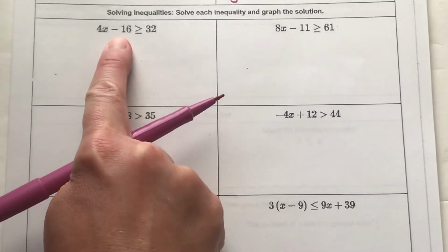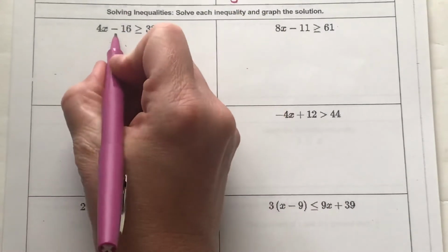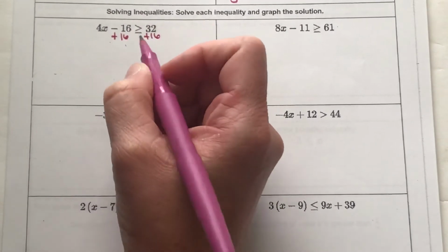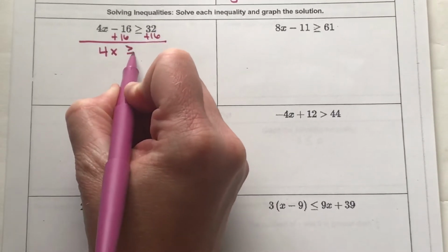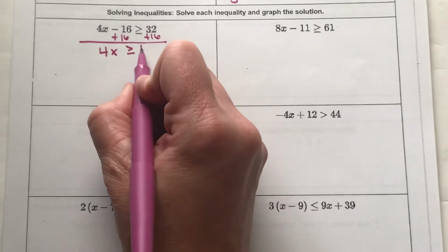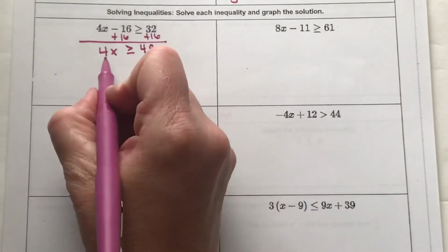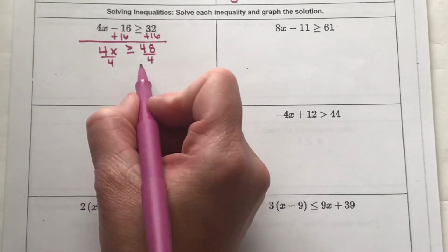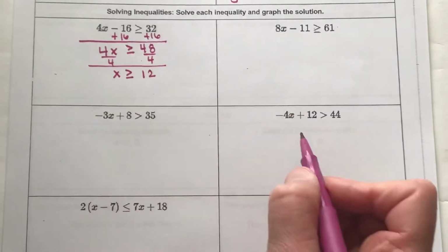Just like we would solve if this was an equal sign, I need to isolate my x term, and I'm going to do that by adding 16 to both sides. When I do that, I'm going to have 4x is greater than or equal to 48. Now if I divide both sides by 4, I'm going to have a solution that x is greater than or equal to 12.